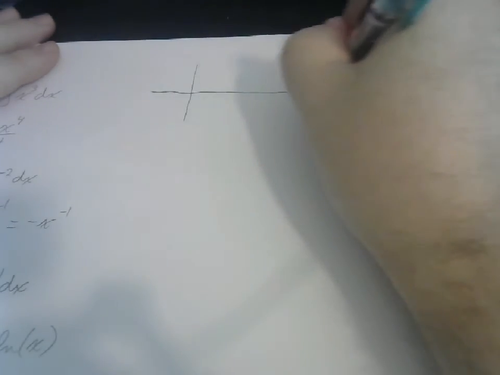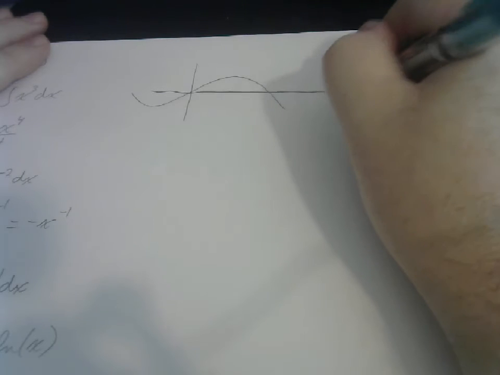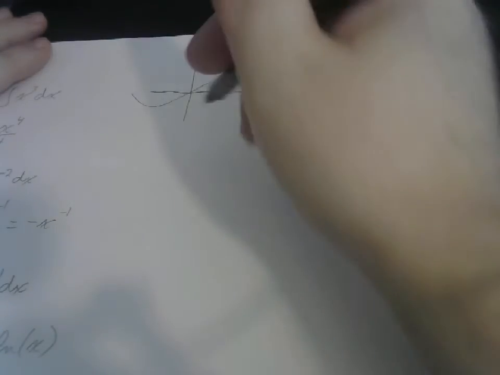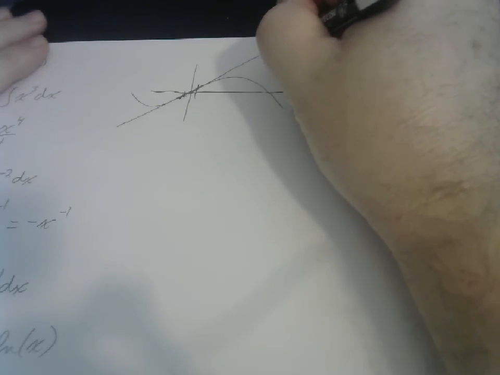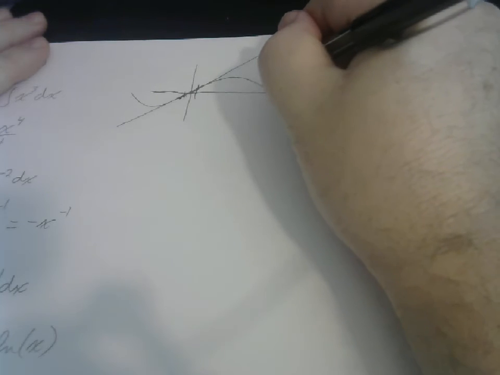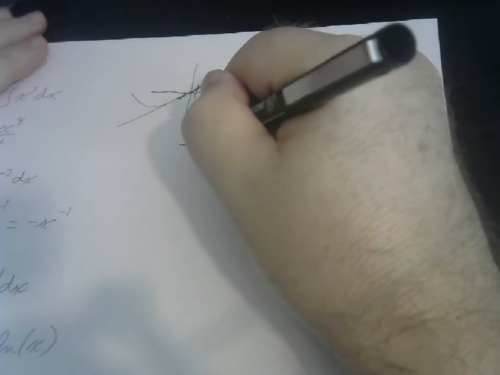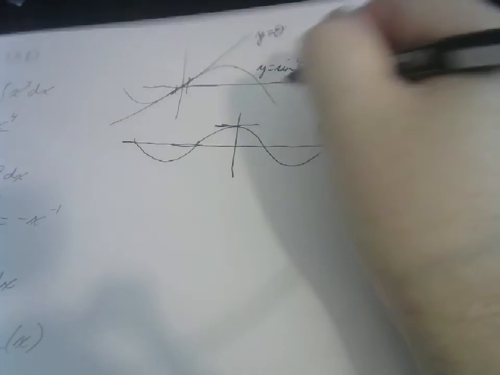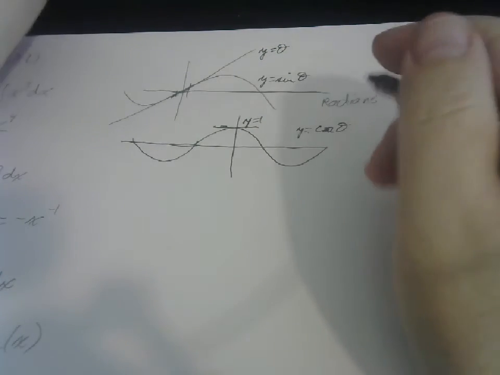While I'm thinking about it, I want to do another example. Let's do the derivative of sine of theta, as long as this is in radians. Then the line here where it's close to 0, this is the line y equals theta, whereas the whole thing is y equals sine theta. Meanwhile, if you do cosine theta, this one is y equals 1, and the graph is y equals cosine theta.